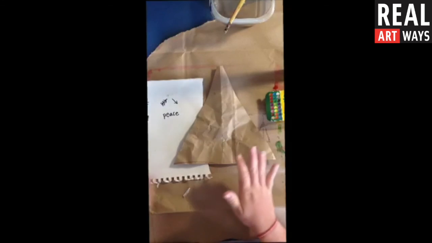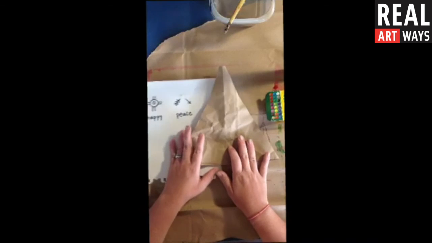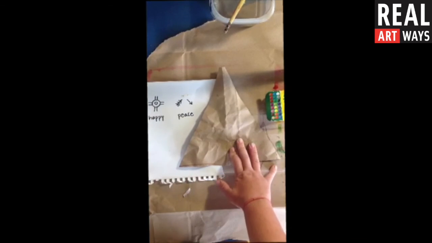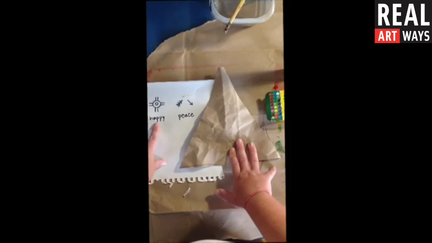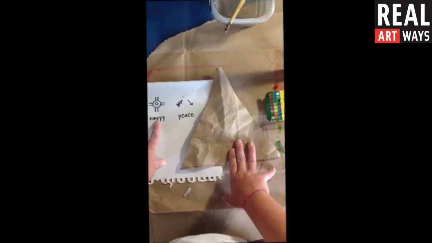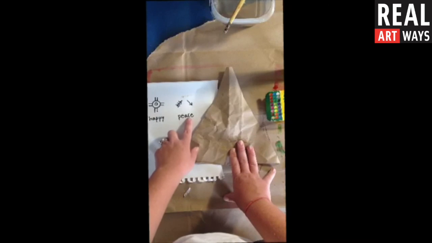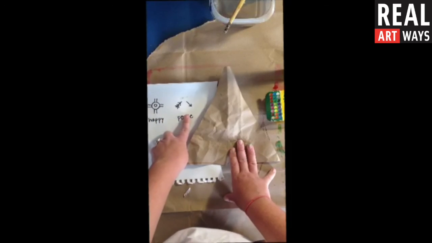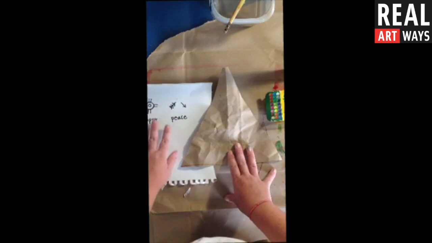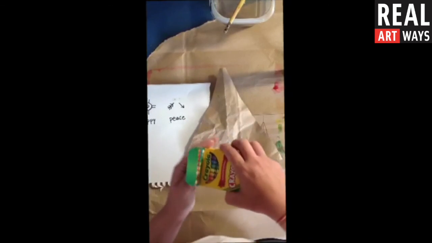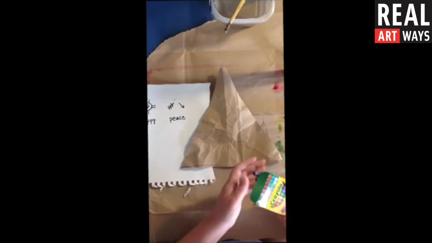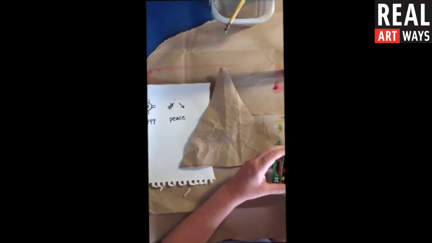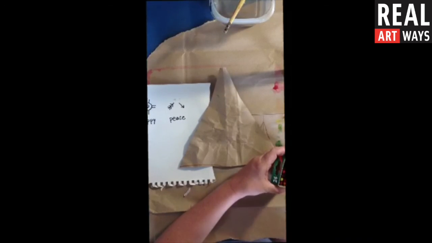Now what I'm going to use to design my teepee is my crayons, and I'm going to look at my Native American symbols and decide which ones I want. I have decided that I like the happy symbol because it's always my goal to be happy in life, and the peace symbol because I think in order to be happy, we all need to find peace. So choose what symbols mean something to you, and then you can use your crayons on the paper bag.